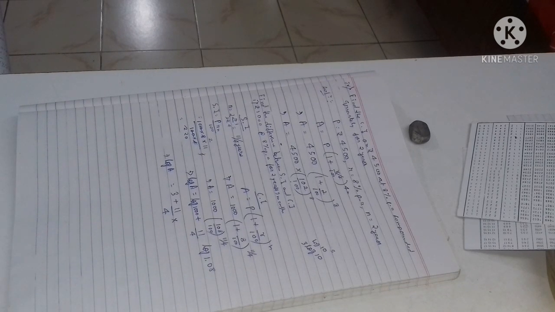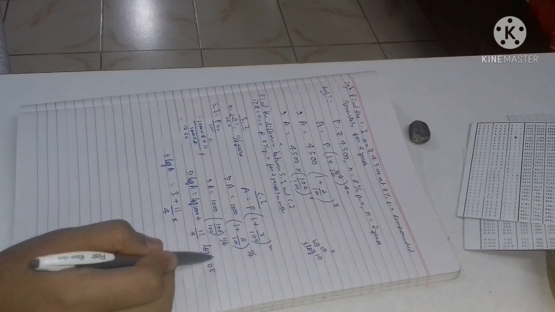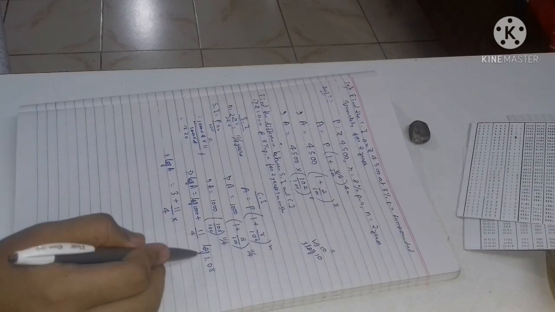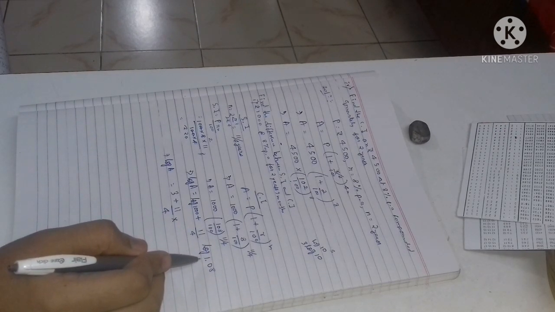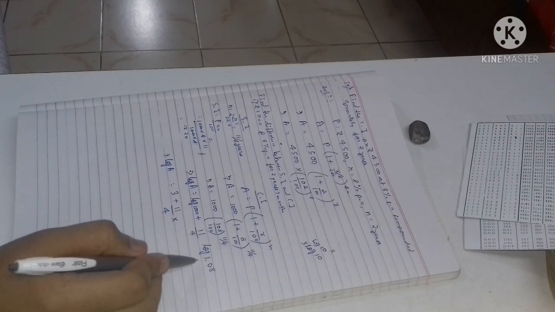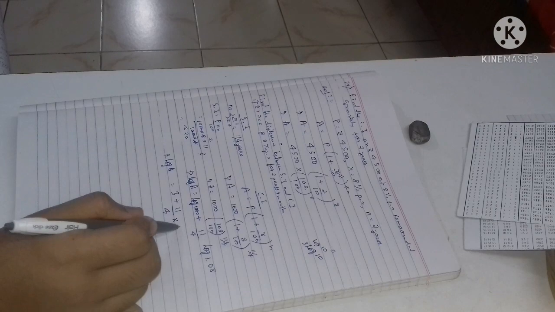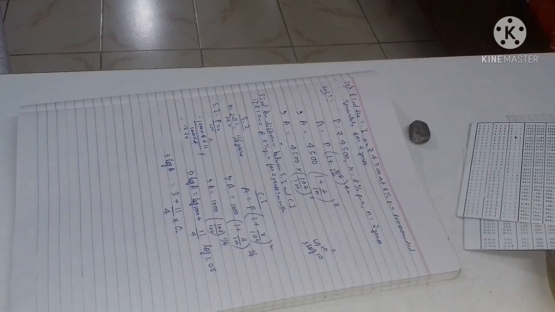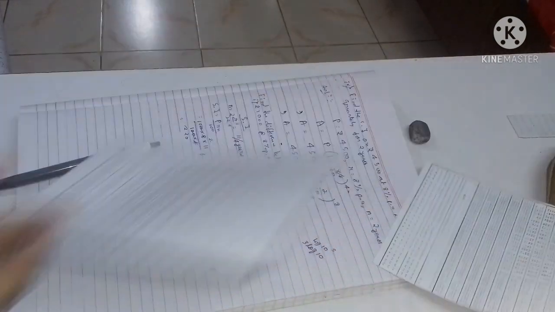Log 1.08 means, first of all, what is the characteristic? First of all, you have to find the characteristic. This number is more than 1, so it is the total number of digits before the point minus 1. 1 minus 1, 0 is the characteristic. 0 point. Now you have to find the rest using the log table.